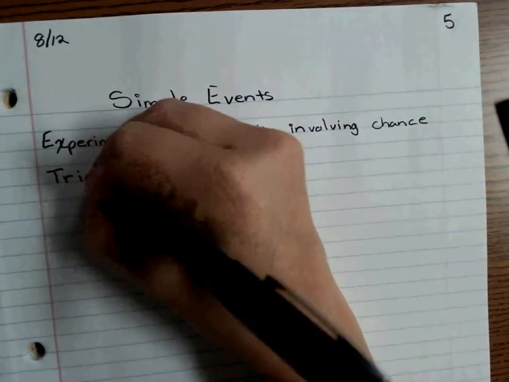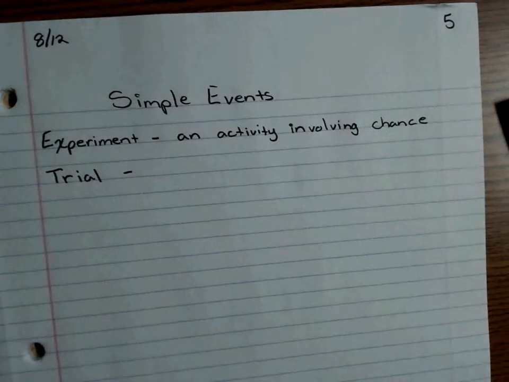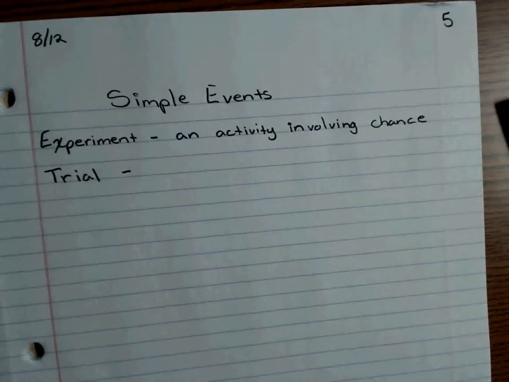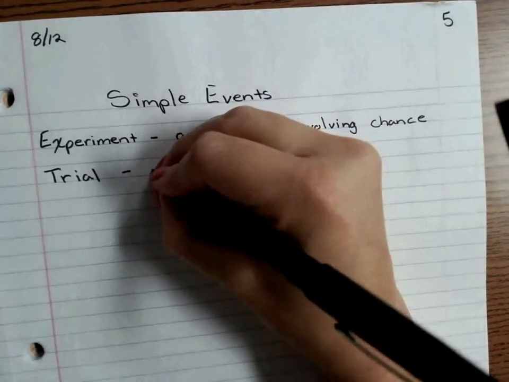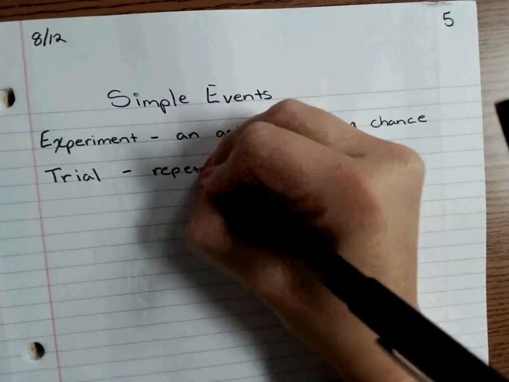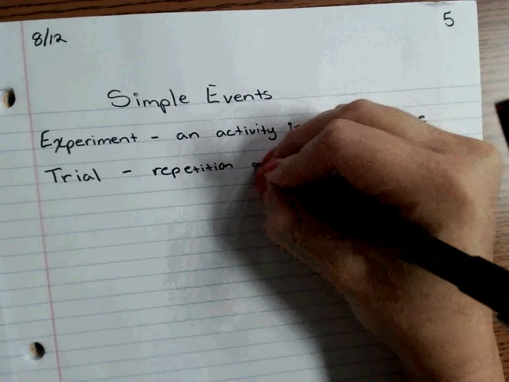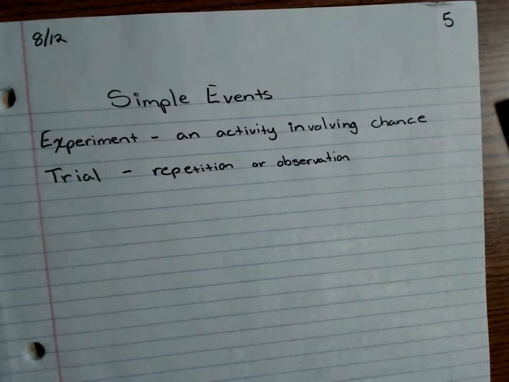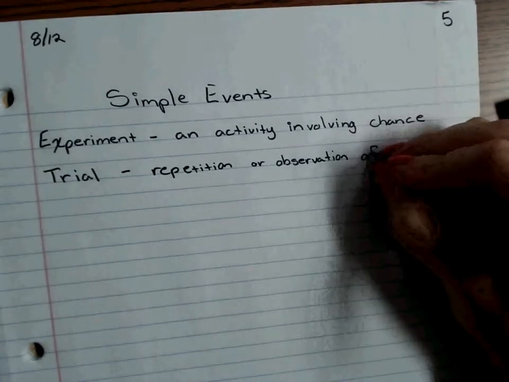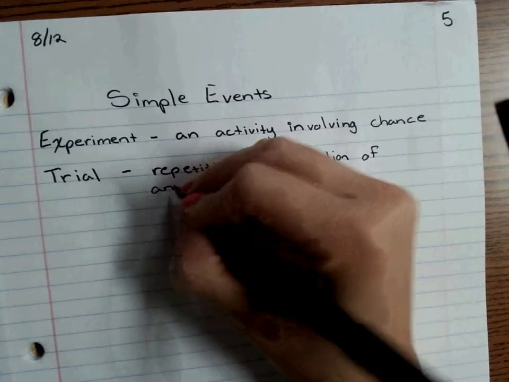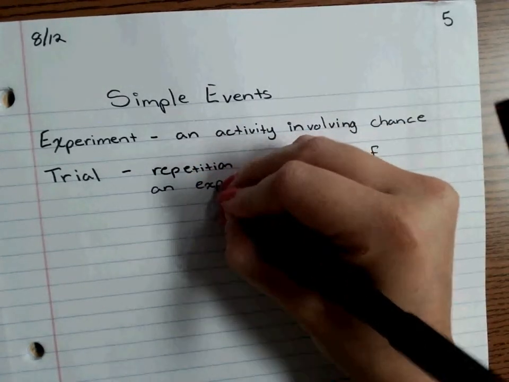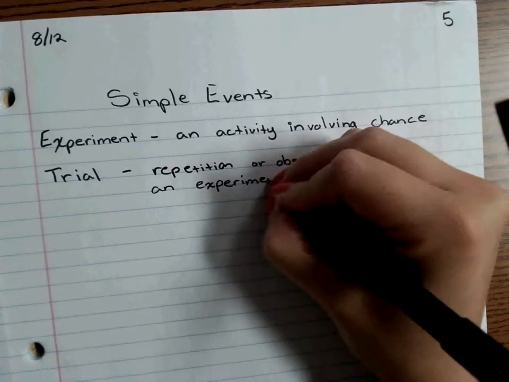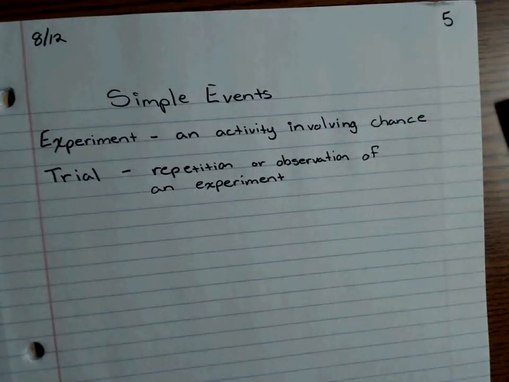Then what we have is called a trial. Now with a trial, that is, when I flip the coin, that's one trial. If I were to continuously flip the coin over and over and over again, those would be multiple trials. So that's kind of like a repetition or observation. I flip the coin, I land on heads, I flip the coin, I land on heads again, flip the coin, land on tails, flip the coin, land on heads again, and it just keeps going for however many trials I want to perform. So it's the repetition of the experiment, or observations that are occurring with the experiment.